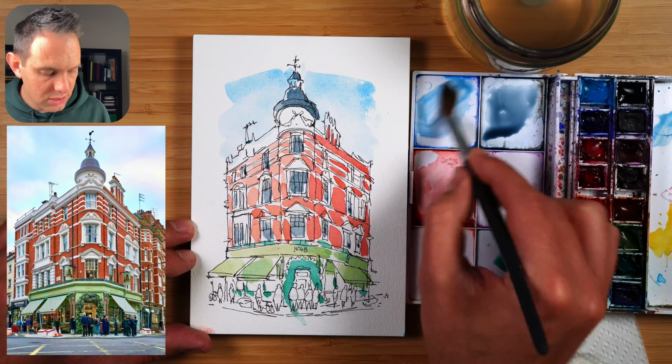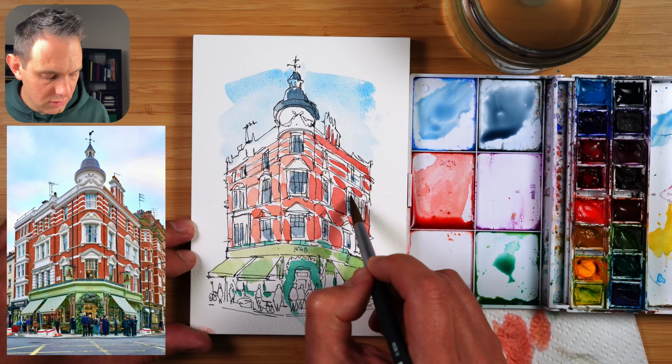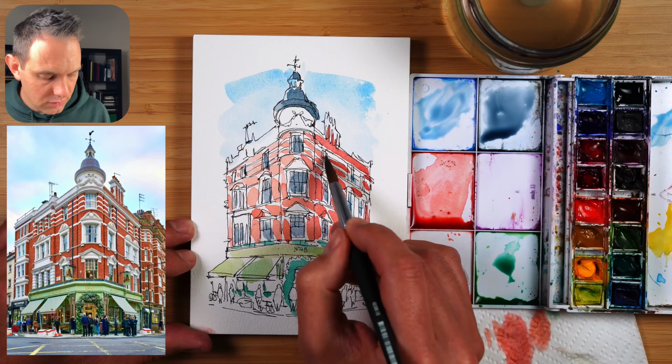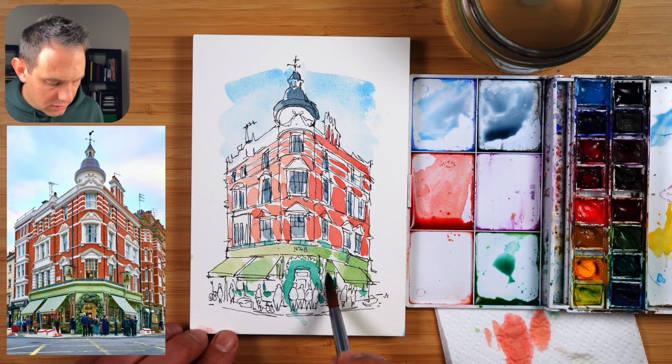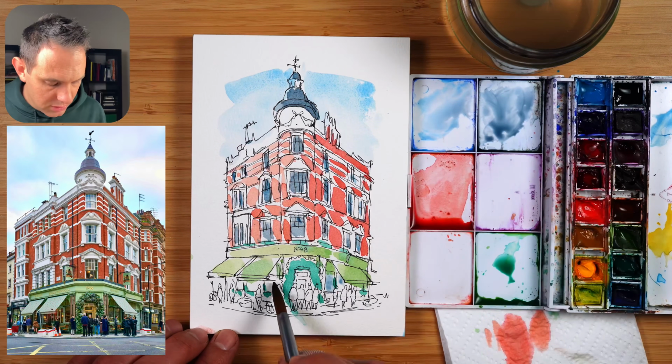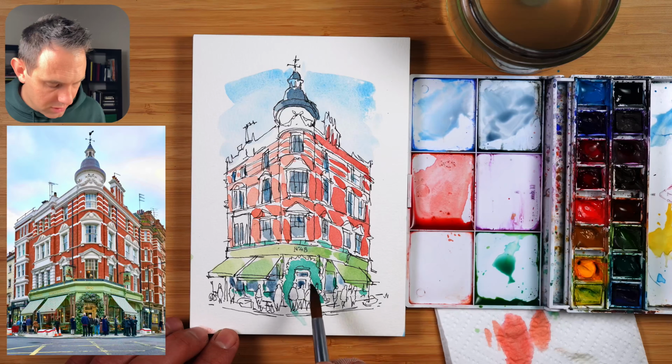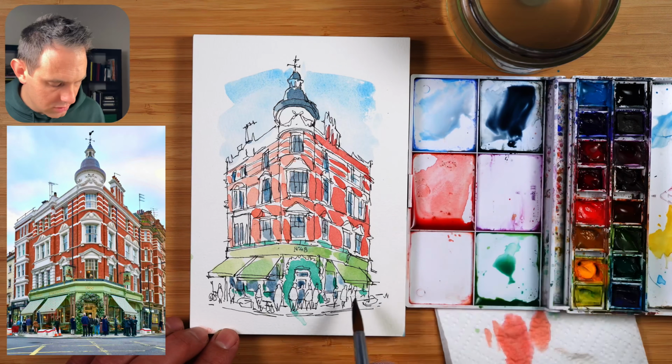And some of these windows actually have a little bit of blue in them, so I'll mix a bit of that blue from the sky we already had. And then down here, we've got these windows here, so I'll add a bit more of that Payne's grey. I know a lot of these people are wearing black, so add more Payne's grey.